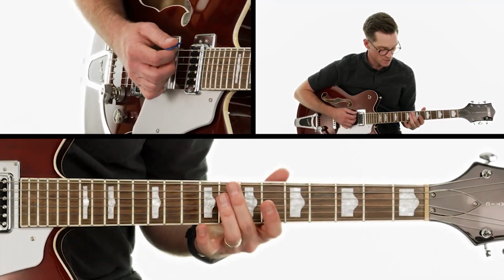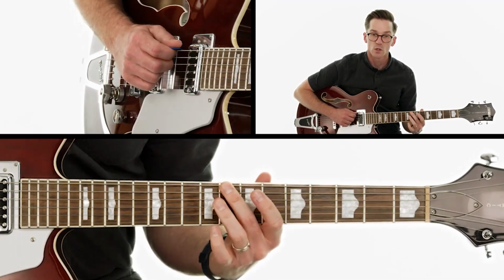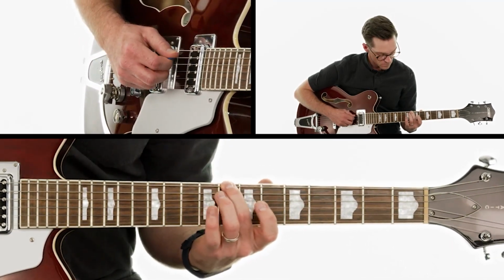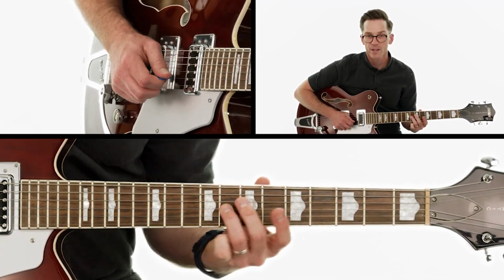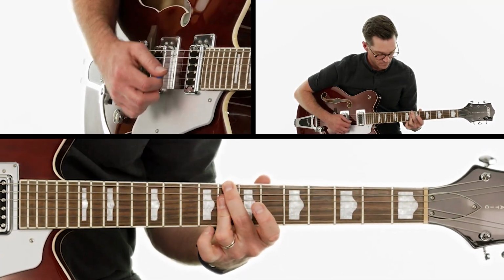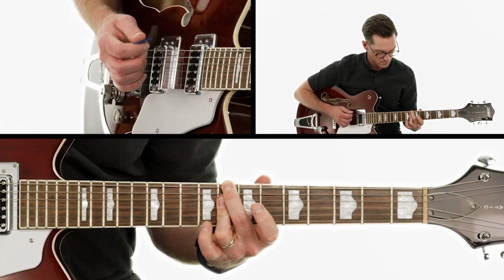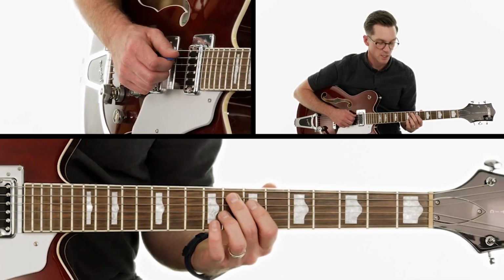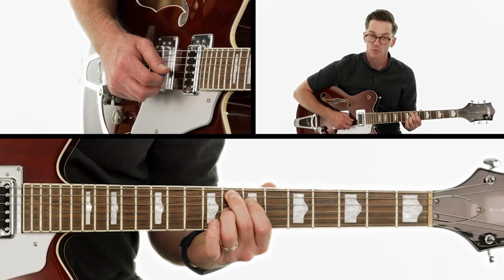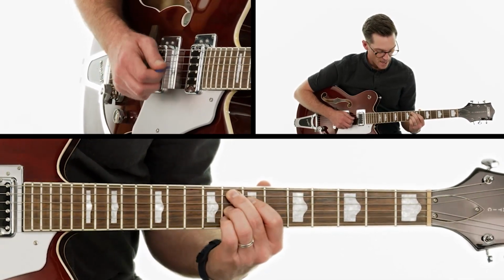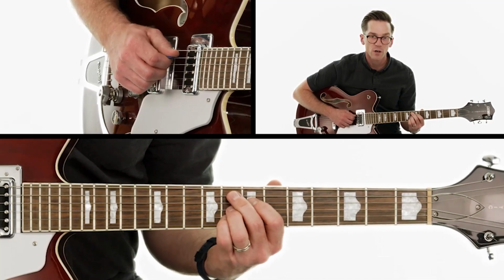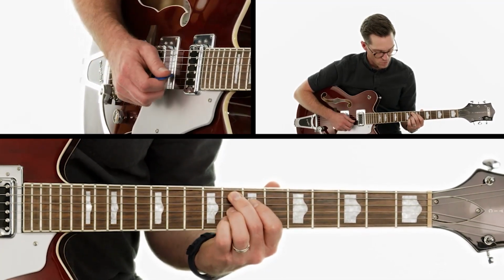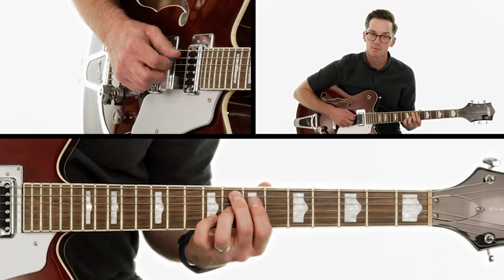Next we have a C minor 7. The root on the low E string. Then we have flat 7, flat 3, and 5. After that C minor 7, we get to an F7 sharp 9. Let's take a look at that chord. So we have F as our root, then we have a 3rd, then we have another flat 7. And now, instead of doing the natural 9 like we had before on our F9 chord, we move that 9 up 1 fret and it becomes a sharp 9.